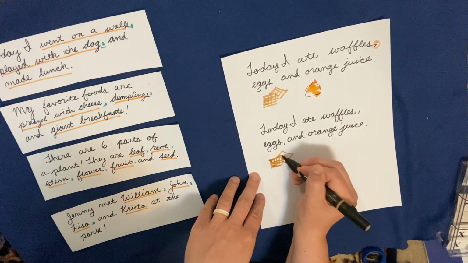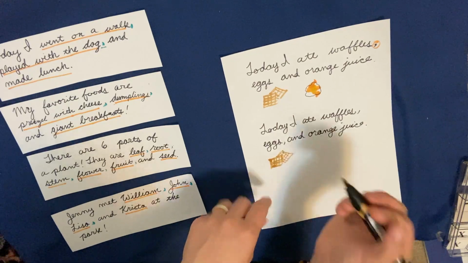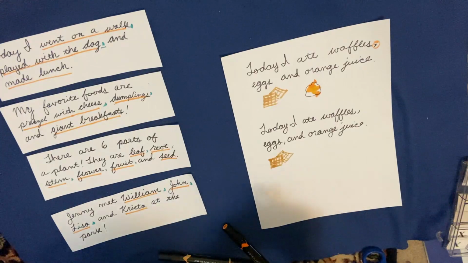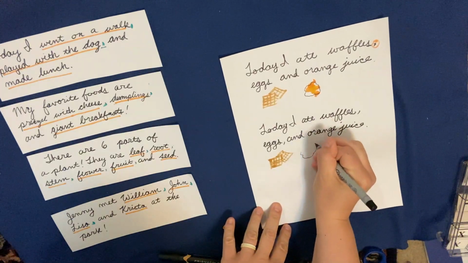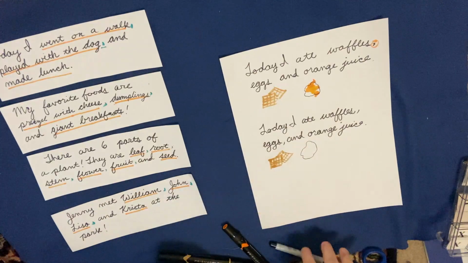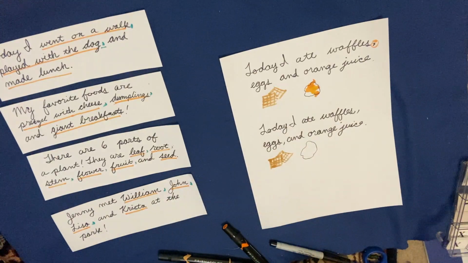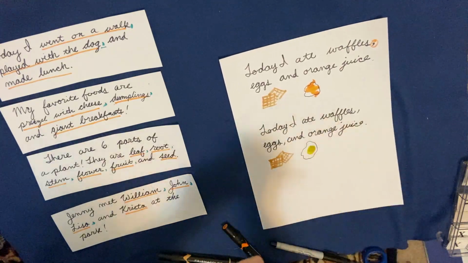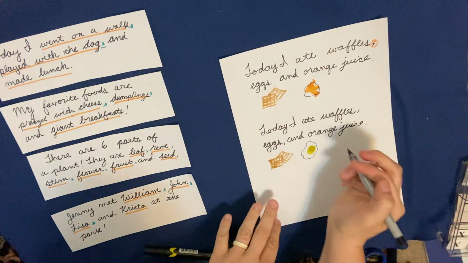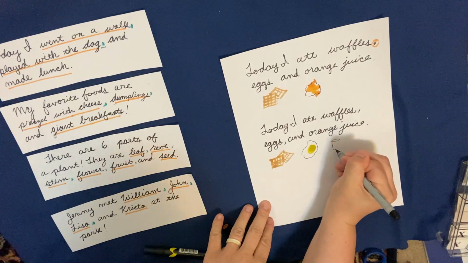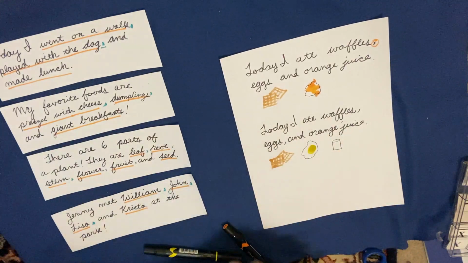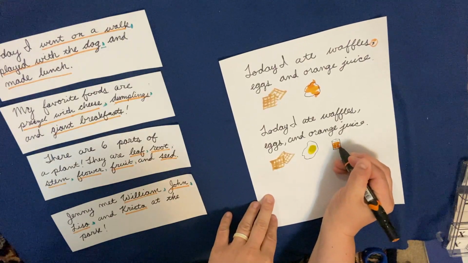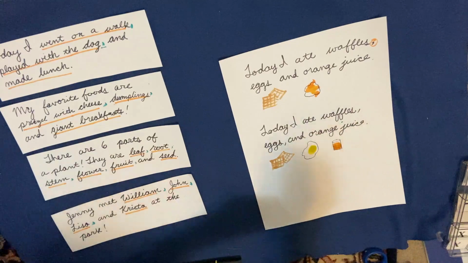I like my waffles square, by the way. That's my favorite way. It's how my grandpap used to make them for me. Eggs. Where did my yellow go? There it is. And orange juice. There we go.